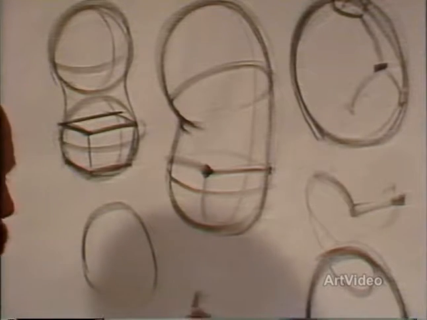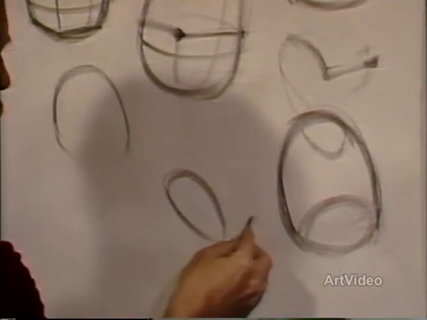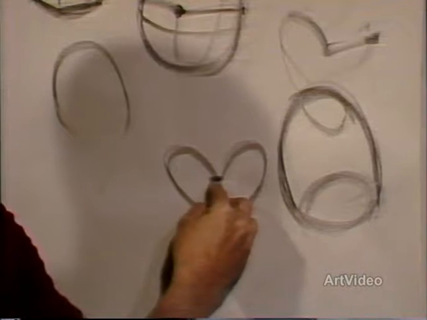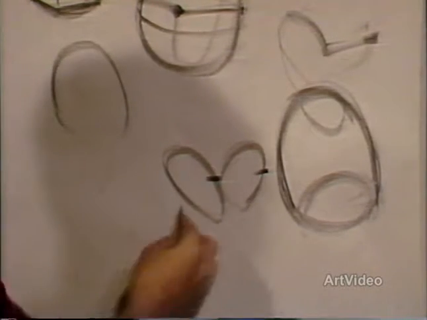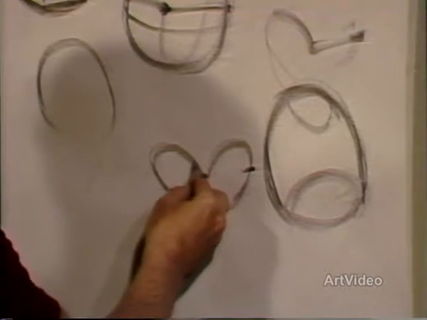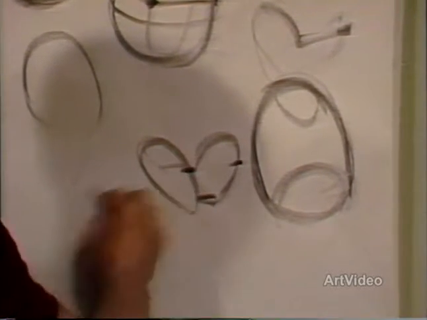Now in reality, the pelvis is more closely related to a couple of dish forms. The corner is out here, the end of the iliac crest, the pubic arch is down in here, turning and going back behind.